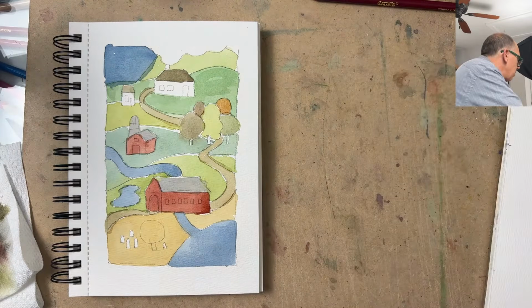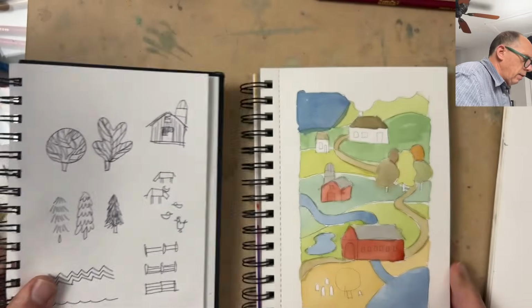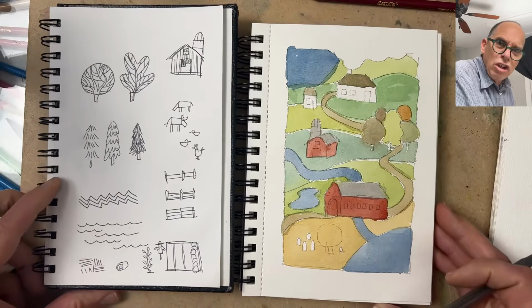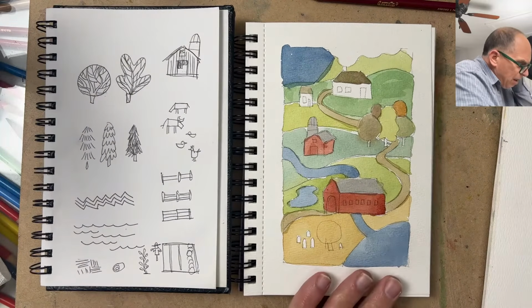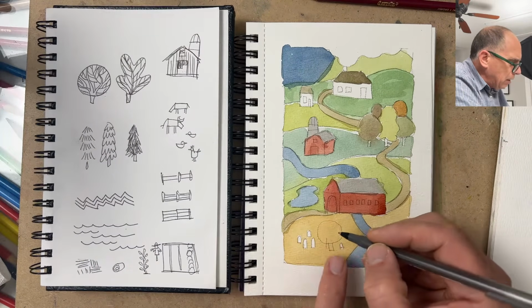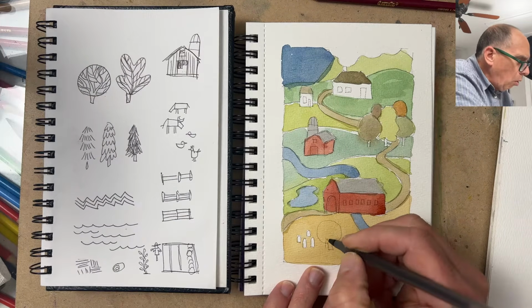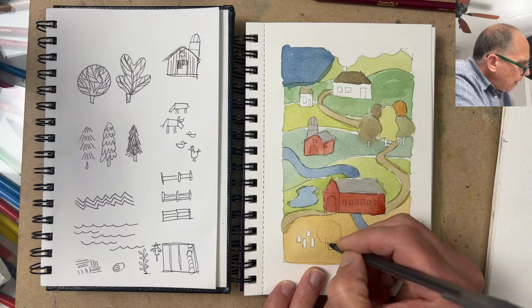But let me do this. Let me move this out of the way and slide this over here. Slide our little cheat sheet that I made, okay? So let's go ahead and start. Let's start with this. This is pretty dry down here. So I'm going to start with this tree. Now, I want this to be an old crooked tree. So how would we do that?